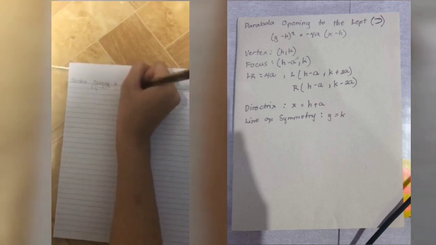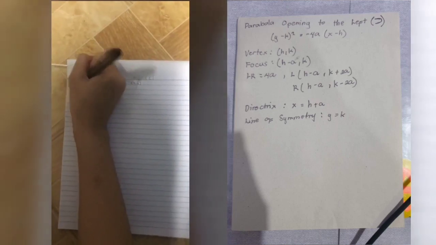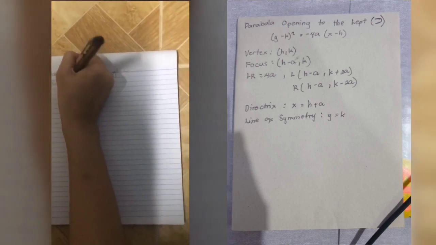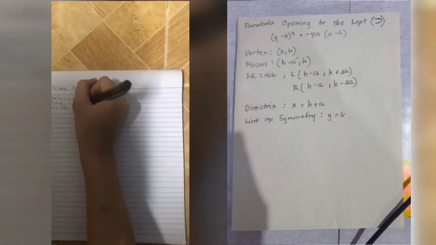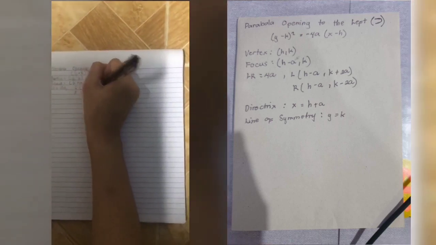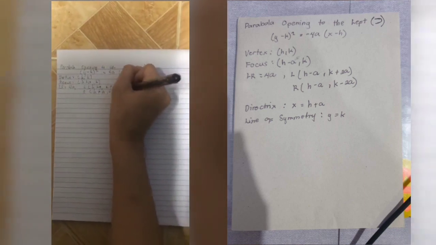For the parabola opening to the right naman, (y minus k) squared equals 4a times (x minus h). For the vertex is (h, k). For the focus is (h plus a, k). For the LR equals 4a, and for the L is (h plus a, k plus 2a). For the R naman is (h plus a, k minus 2a).